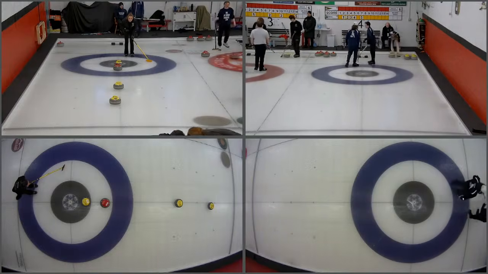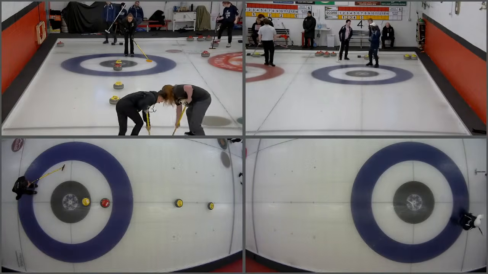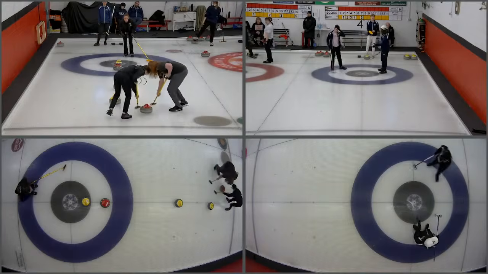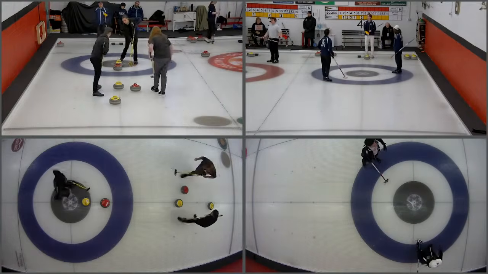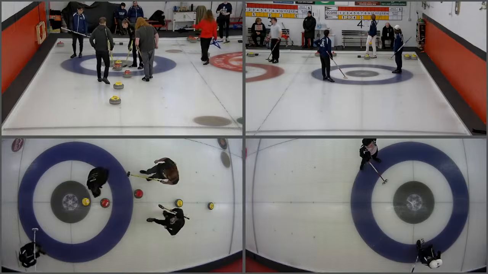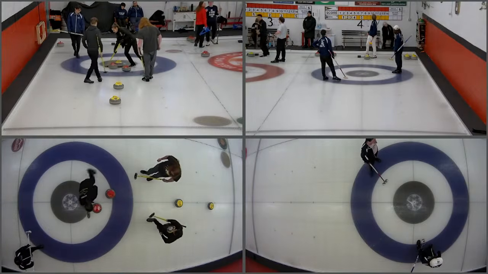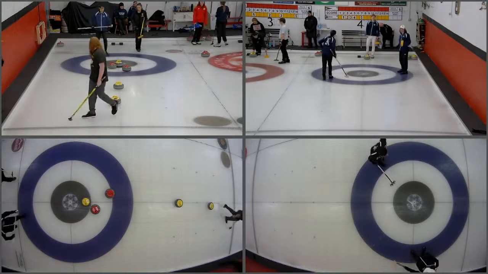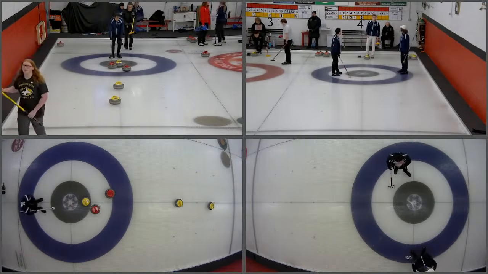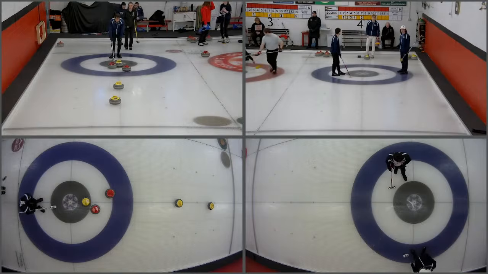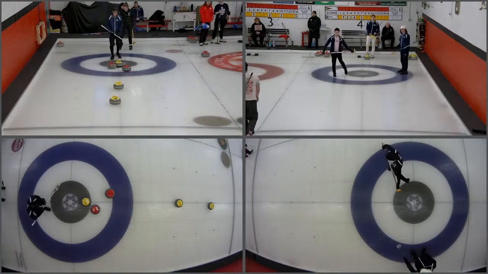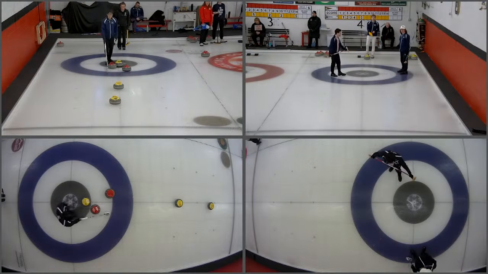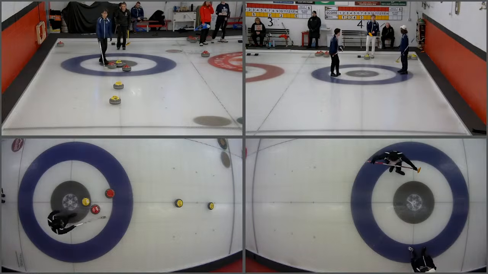Gonna draw around, freeze. Line looks really good. The way is nice. Good setup shot. 2 in the front could be removed, but also gives you a way to attempt to remove that yellow and keep those 2 stones as scoring.